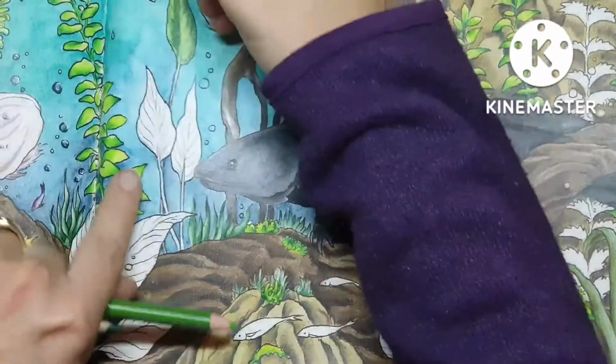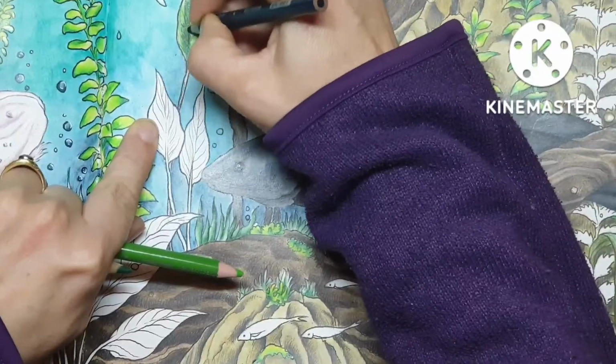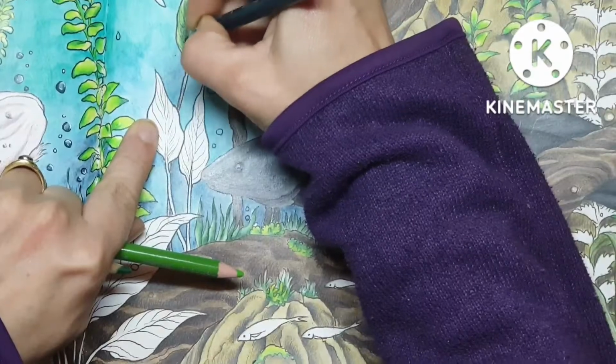And then you take the dark indigo and you're going to use the dark indigo to deepen up your shadow area.